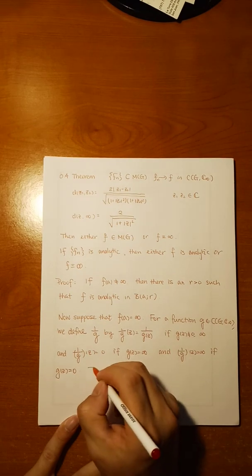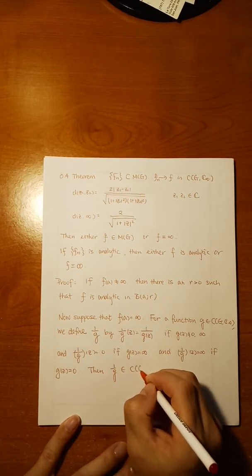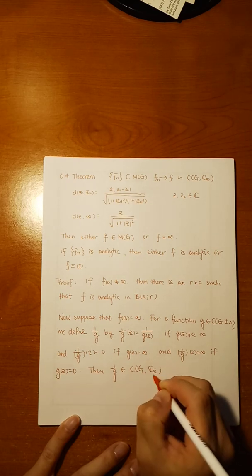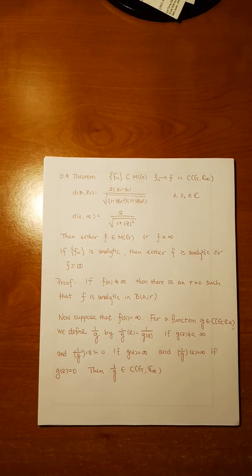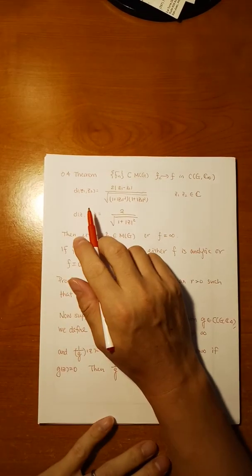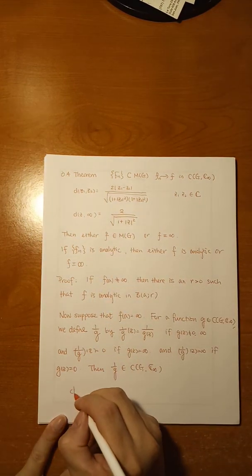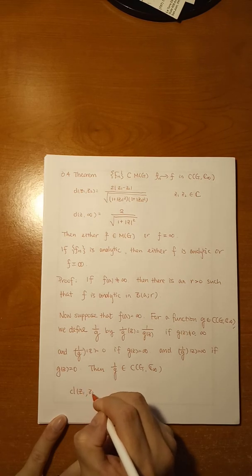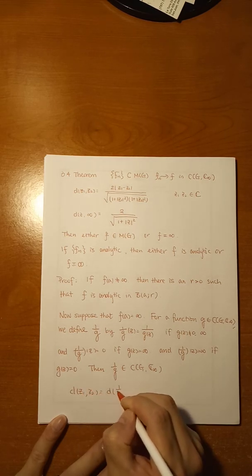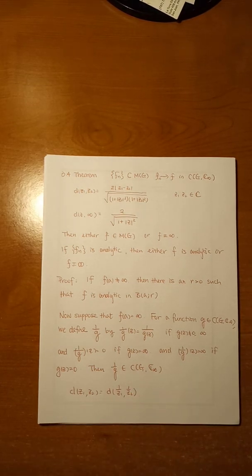And then we get that the reciprocal of g also belongs to C ∪ {∞}. That's an advantage of C ∪ {∞}. Remember that the distance d has an interesting property: d(z1, z2) is equal to the distance of 1/z1 and 1/z2.